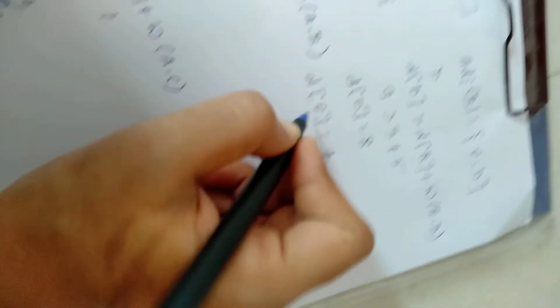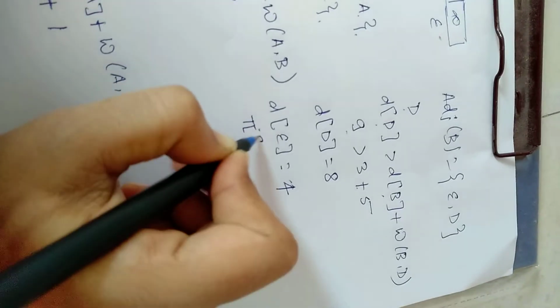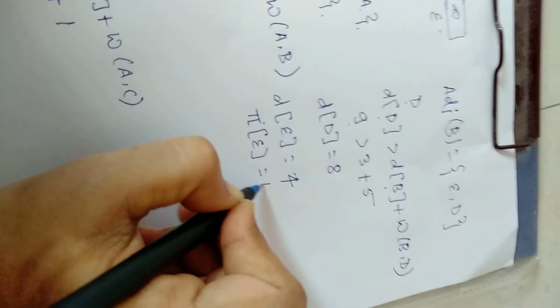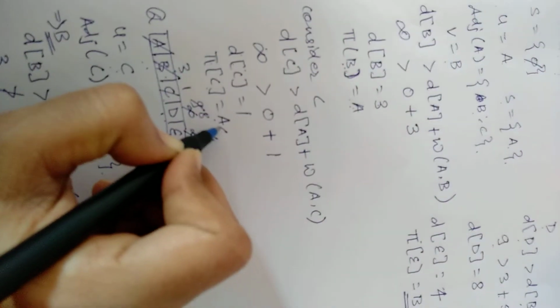The parent of E will be B. This we have to note down. Parent of C will be A. This we have to note down.